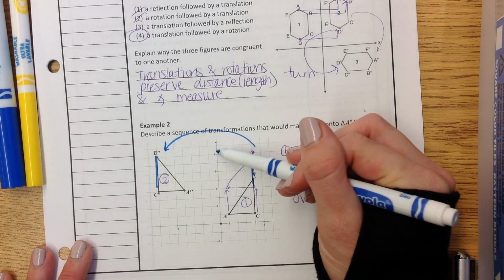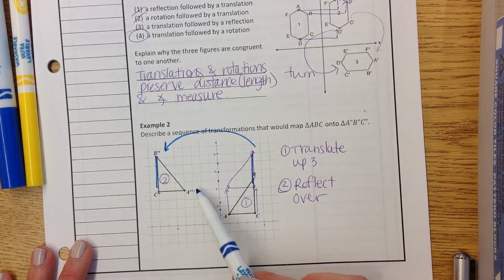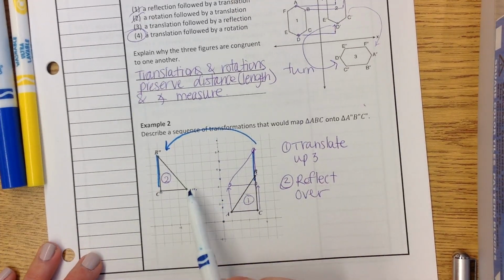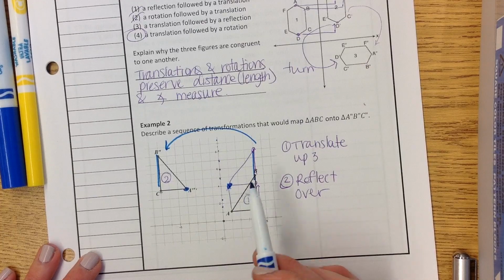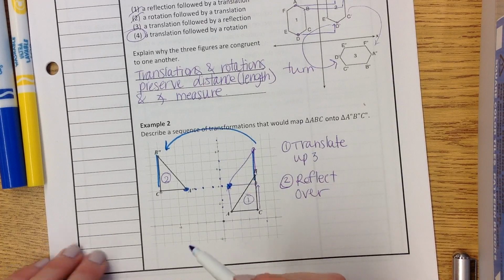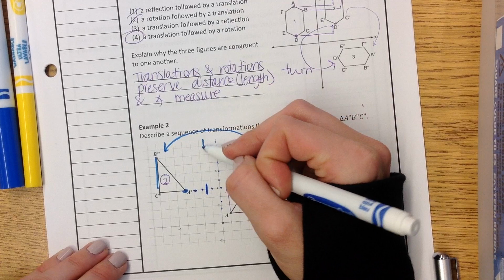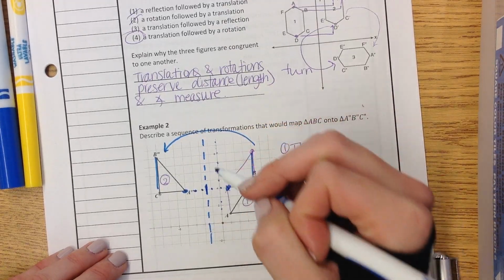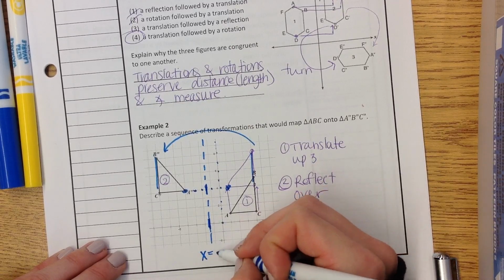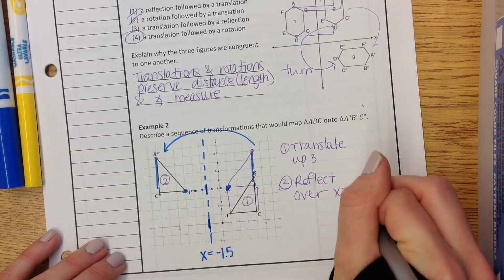If I try to reflect over the x-axis or the y-axis here, it's not going to put it on top of what I need. I could then take a third step to translate again, but instead I'm just going to find the line that's exactly in the middle of A double prime and what would be A prime. So it looks like they are 1, 2, 3, 4, 5 boxes apart, so halfway through would be 2.5 boxes. So I want to reflect over this line. At this spot, I'm crossing over the x-axis at negative 1.5. So I'm going to reflect over x equals negative 1.5.